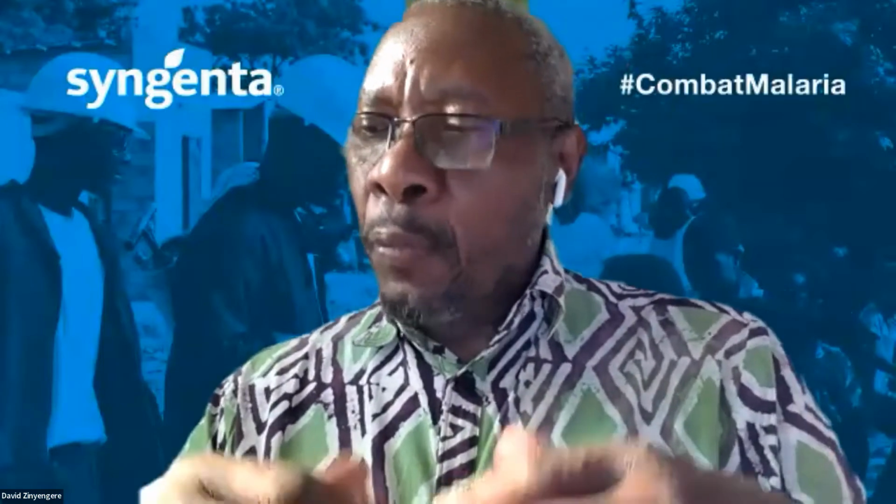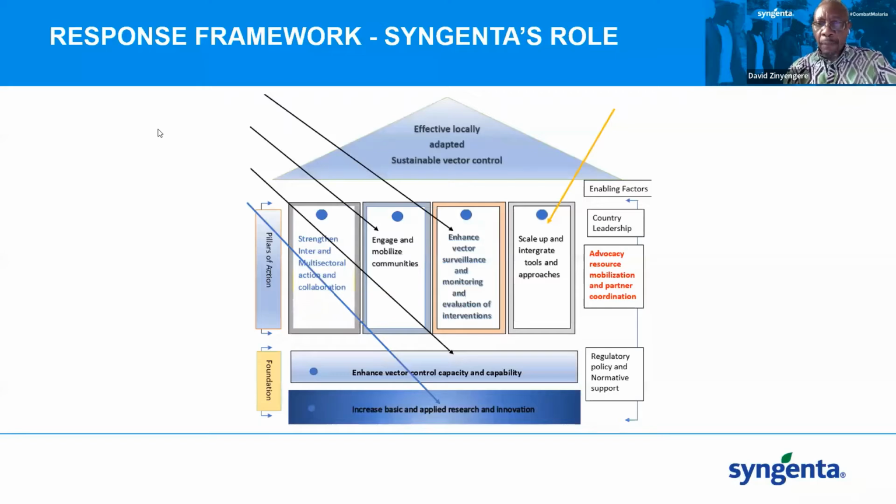Now when you look at those 5 framework pillars, Syngenta has looked at that and also adopted the response framework in accordance with WHO and other partners to try and see where it can play a major role in terms of contributing towards IVM. And if you can move on to the next slide, I'll be able to highlight a few points based on that particular response framework.